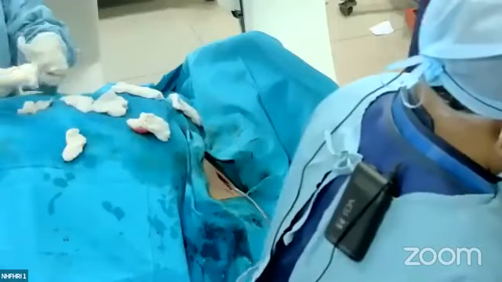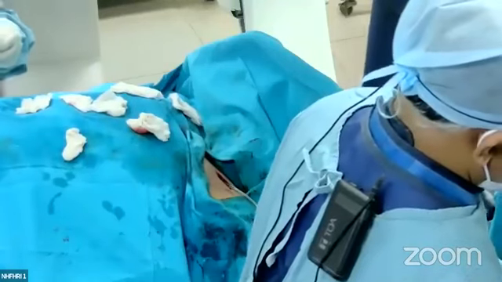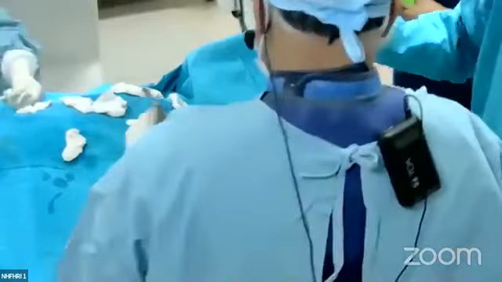So most of the time I use the left side.